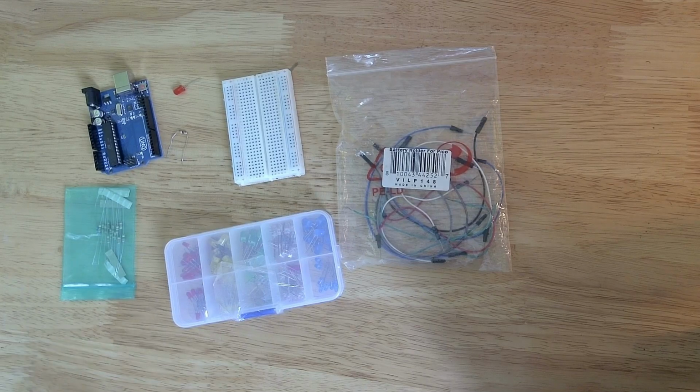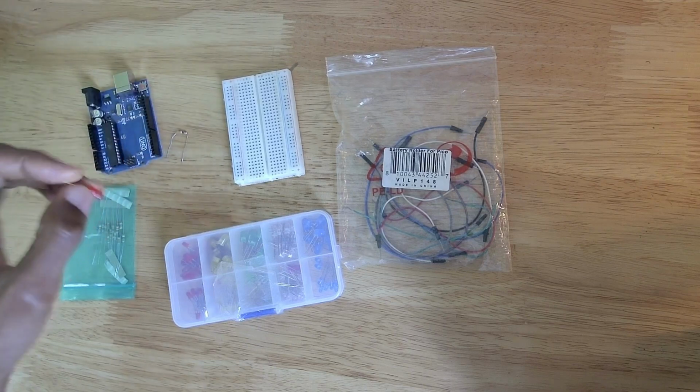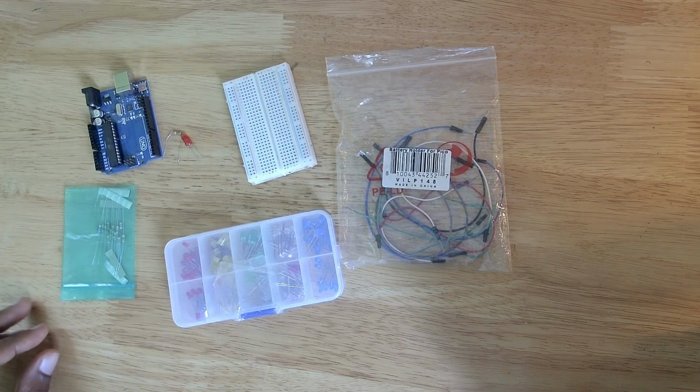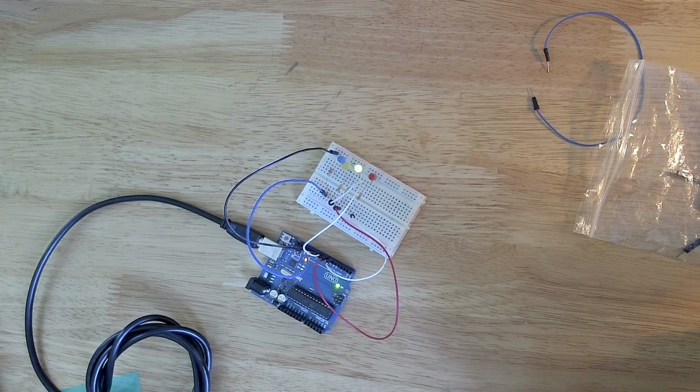I'm about to show you how to code a blinking LED with an Arduino board. By the end of the video, you'll be able to create a variable by coding. You'll be able to connect an LED with a resistor to an Arduino and much more. Alright guys, let's get started.